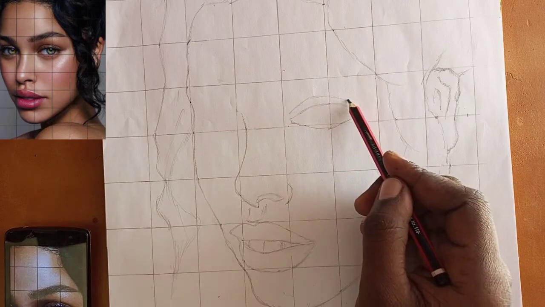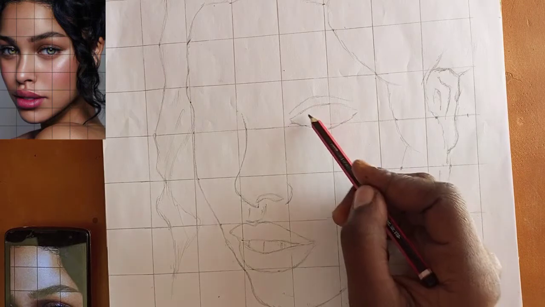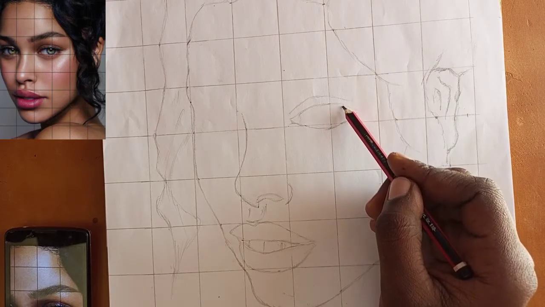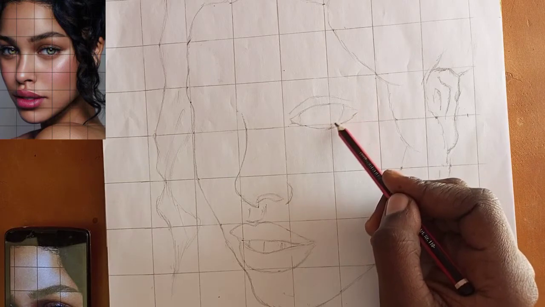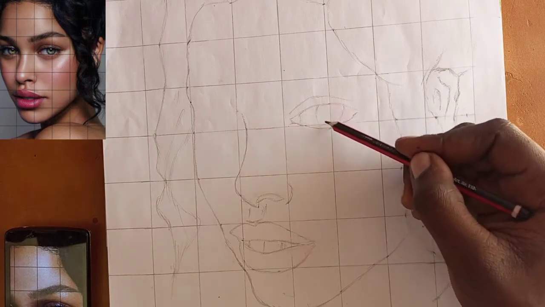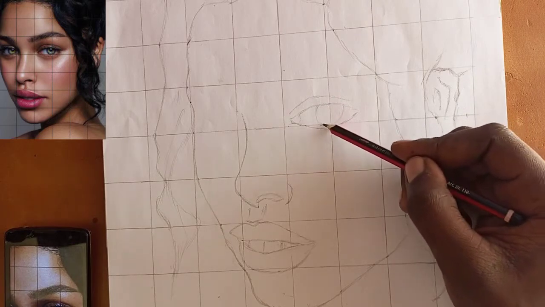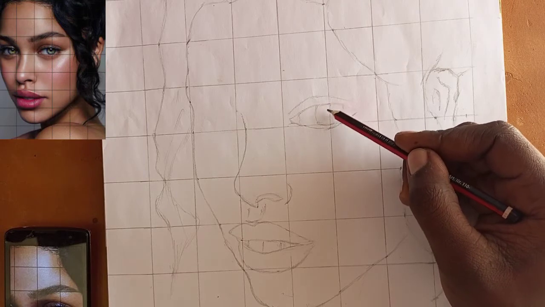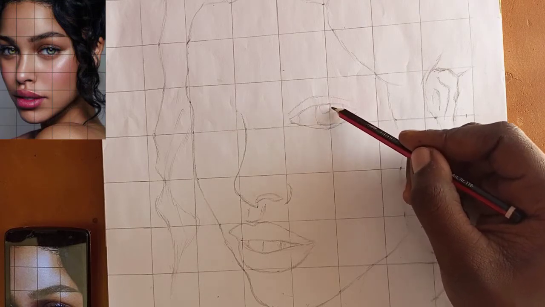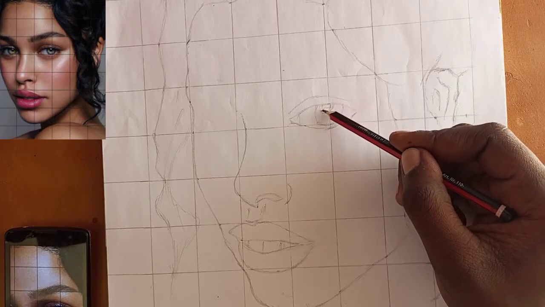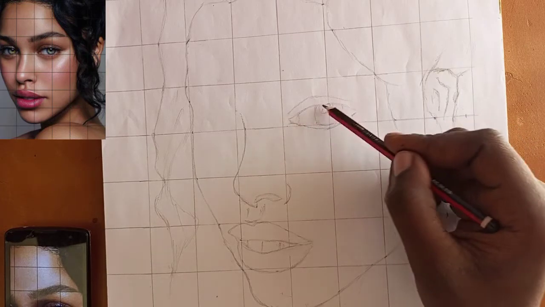It's copy and paste for those who know computer. Draw the eyelids. Insert highlight in the eye.